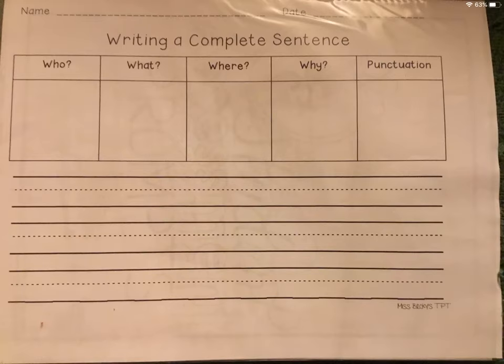Hey, first graders. It's the first time I'm doing a screen recording for your lesson today. And the lesson is going to be, again, on completing a graphic organizer to write some good sentences. But I also want to take it a step further and use it as an editing tool. And I will show you as I go along what that looks like.